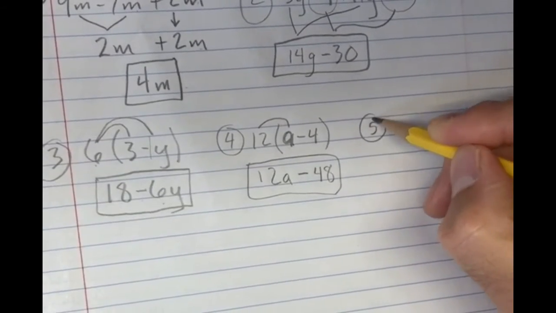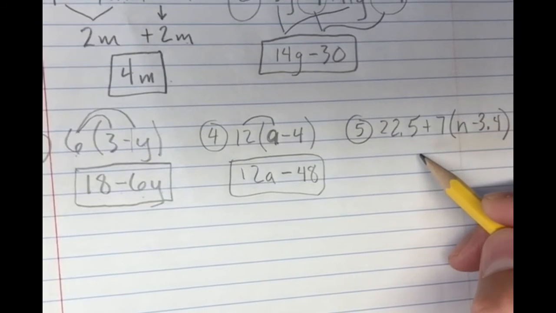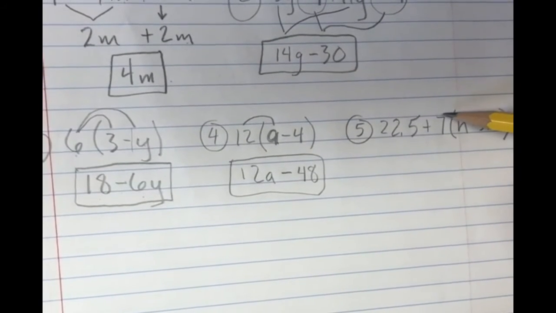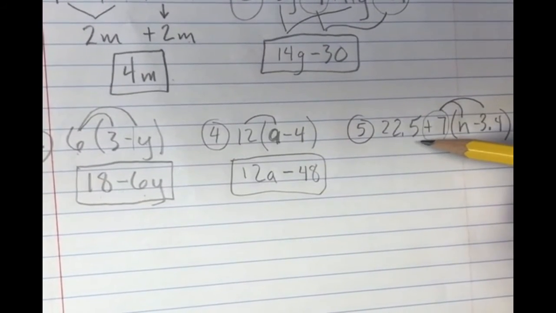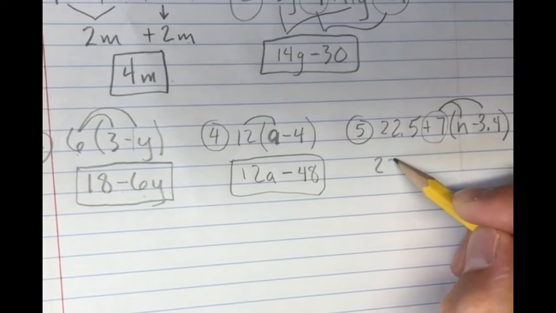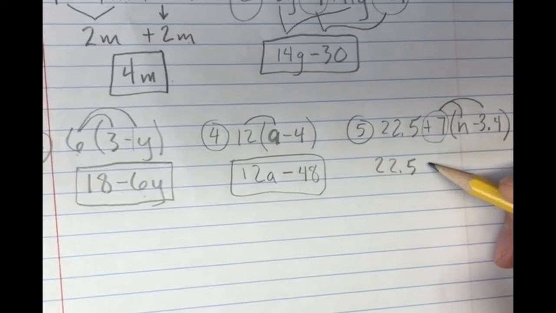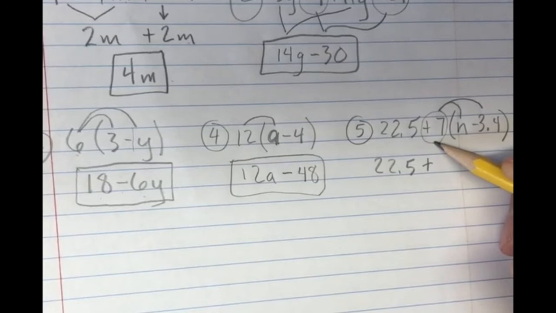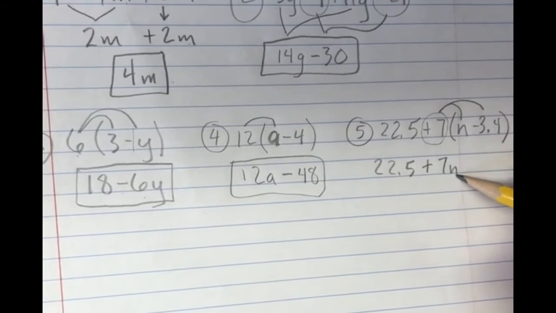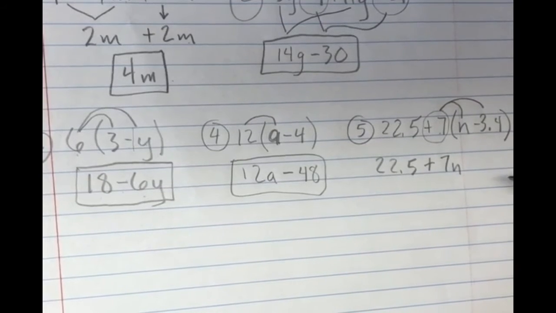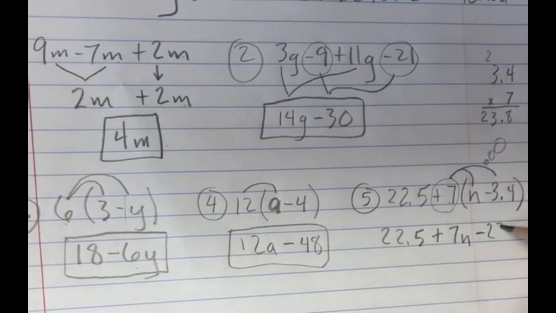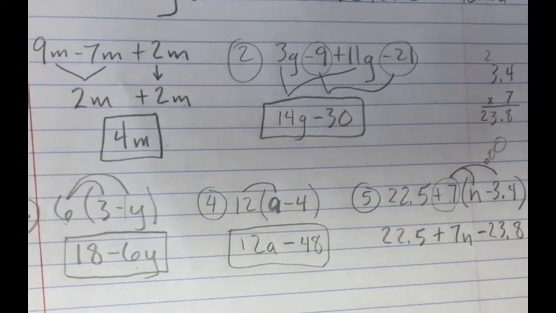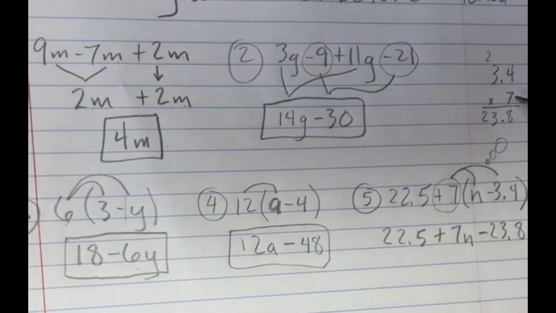Number 5. When we are doing the order of operations in this type of problem, we have to multiply the 7 through and then add the 22.5. So we're going to leave this 22.5 here, and then we are going to put a plus sign because positive 7 times n is positive 7n. Positive 7 times negative 3.4. I did positive 7 times negative 3.4, and I got negative 23.8. So check my math on that, but I multiplied 7 times 3.4 up here.